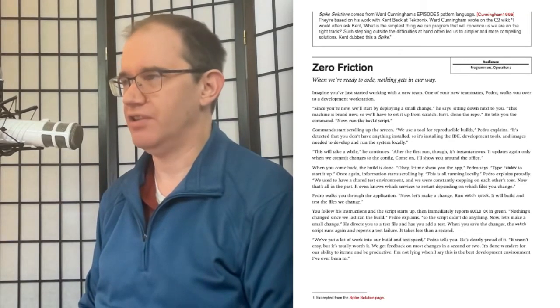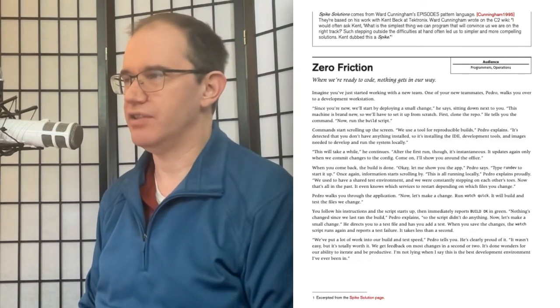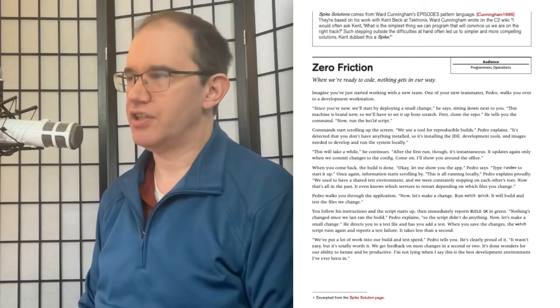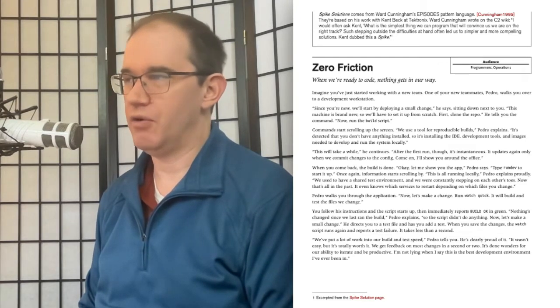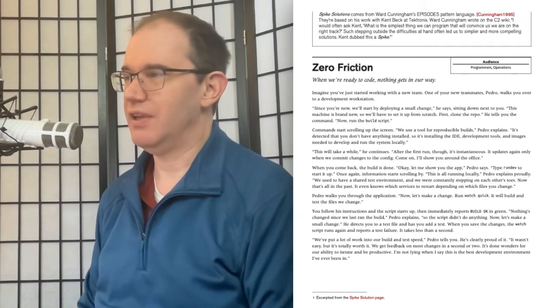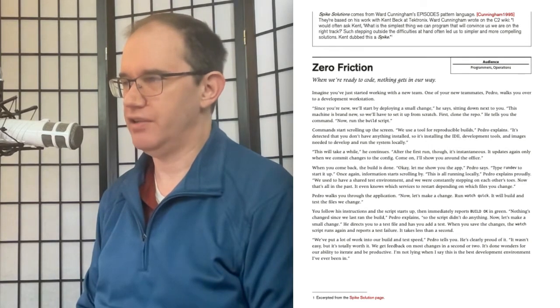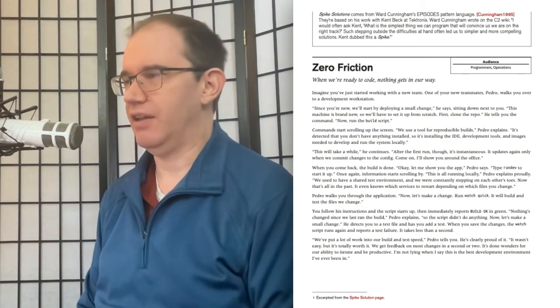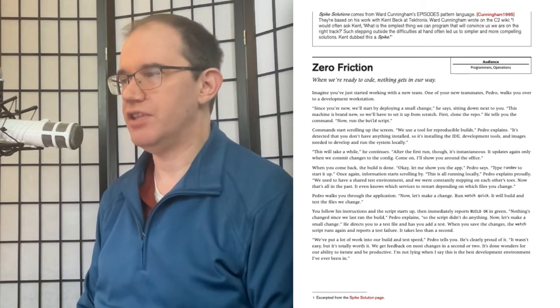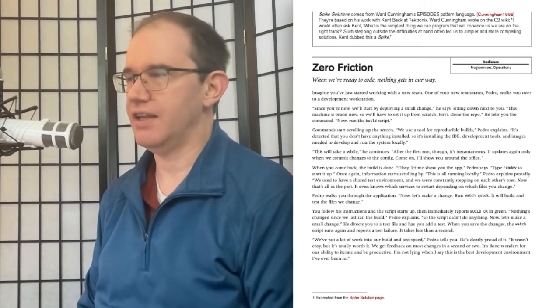"Now let's make a change. Run watch quick. It will build and test the files we change." You follow his instructions and the script starts up, then immediately reports build OK in green. "Nothing's changed since we last ran the build," Pedro explains, "so the script didn't do anything. Now, let's make a small change." He directs you to a test file and has you add a test. When you save the changes, the watch script runs again and reports a test failure. It takes less than a second.